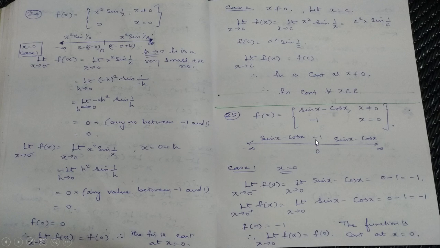Question number 24. Determine if f defined by f of x is equal to x square sin 1 by x for x not equal to 0, 0 for x equal to 0, is a continuous function or not. Just like the previous question, there are going to be three cases: before 0, after 0, at 0.